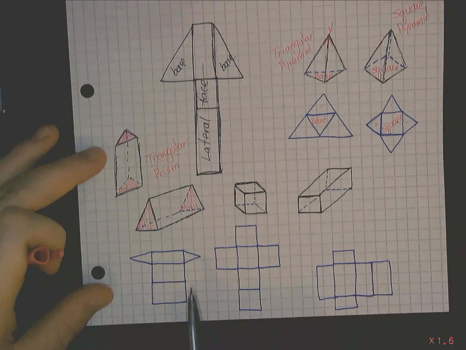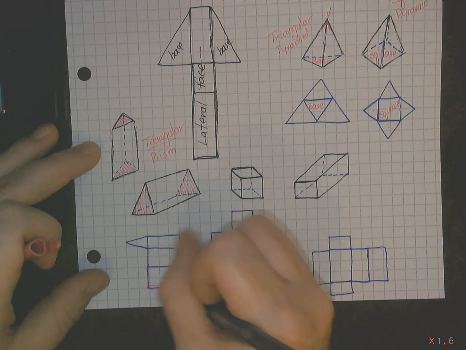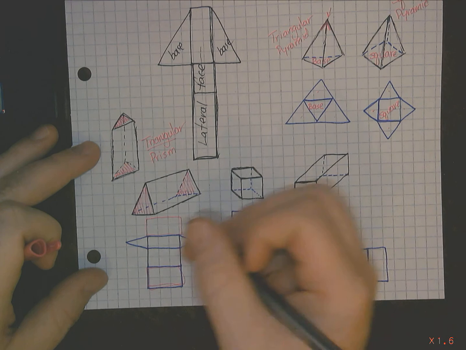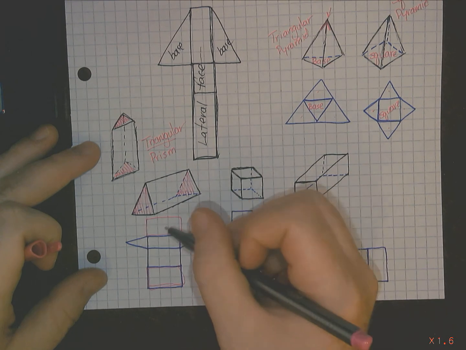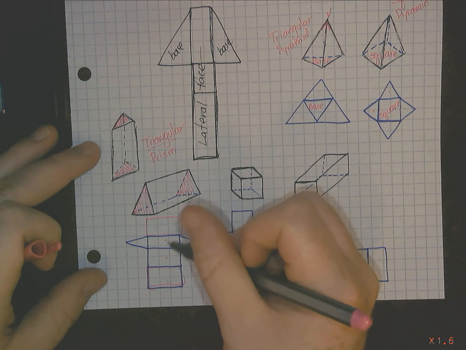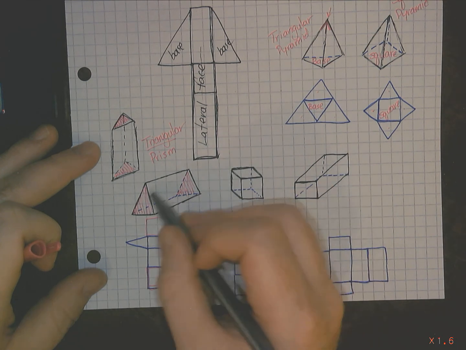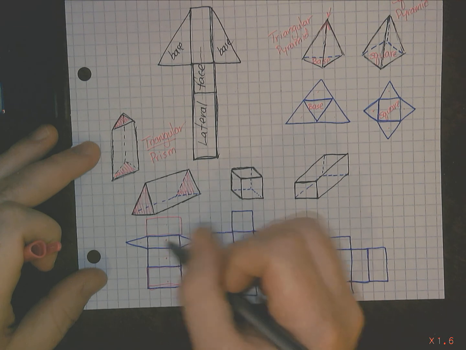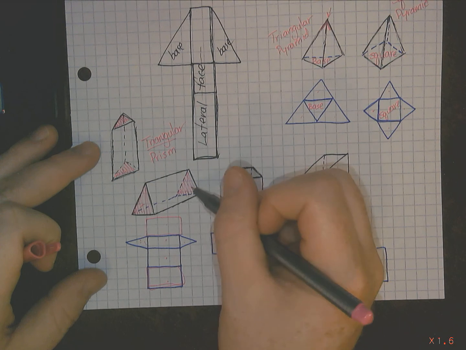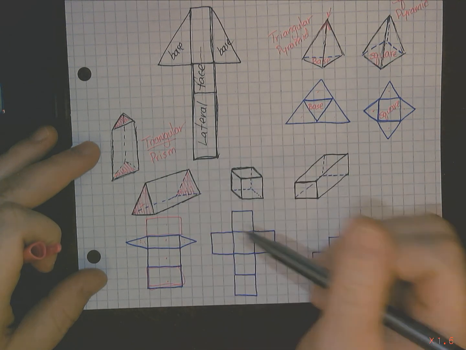Alright, the net looks like this. Again, this part right here, if you really wanted to, you could put it up here instead. You don't have to have that here. But as long as you have 3 lateral faces, you have it this way or have it this way. You've got the bottom here, the sides, and then you've got the 2 bases, the bottom or top, or in this case, the front and the back are bases. You've got two of them there. So that's how you know you've got the right net.